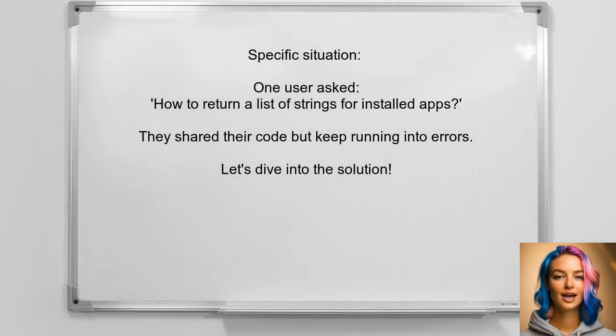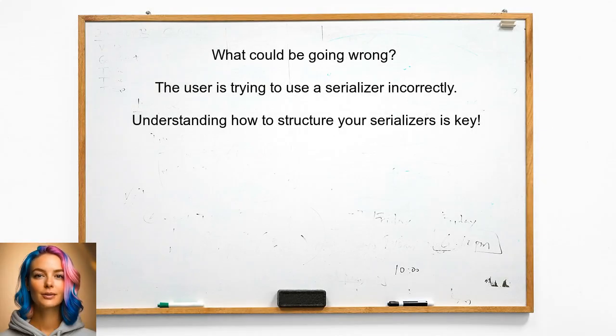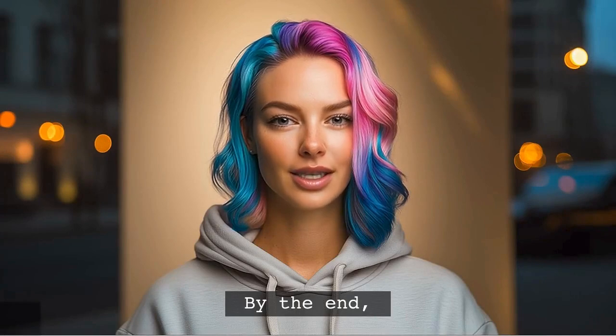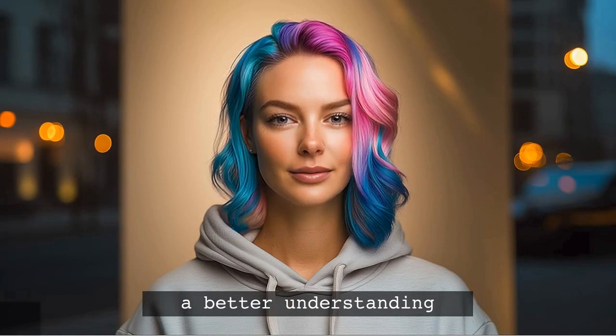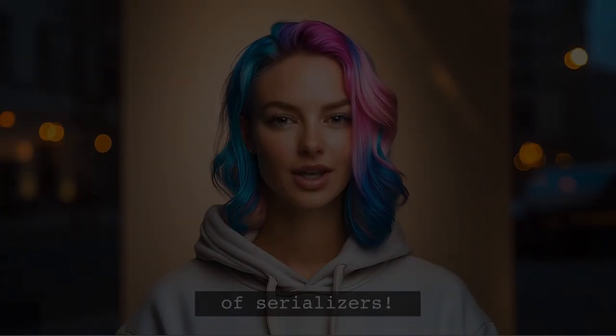Here's the specific situation. One user asked how to return a list of strings for their installed apps. They shared their code, but they keep running into errors. Sound familiar? Let's dive into the solution. So what could be going wrong? It seems like the user is trying to use a serializer incorrectly. Understanding how to structure your serializers is key to resolving this issue. And stick around. By the end of this video, you'll have a clear solution and a better understanding of how to work with serializers in Django Rest Framework.